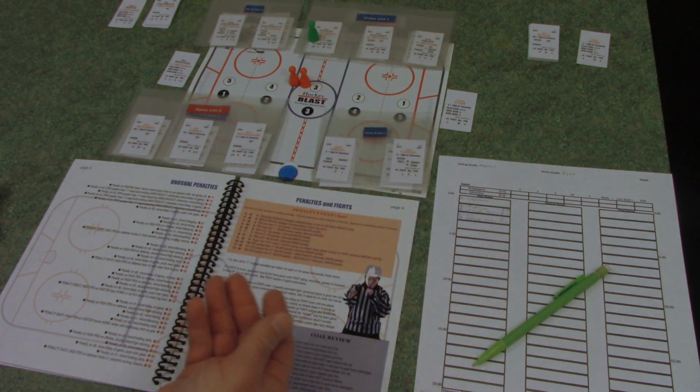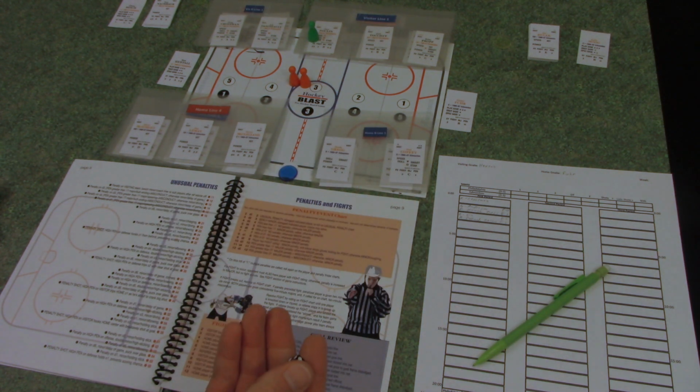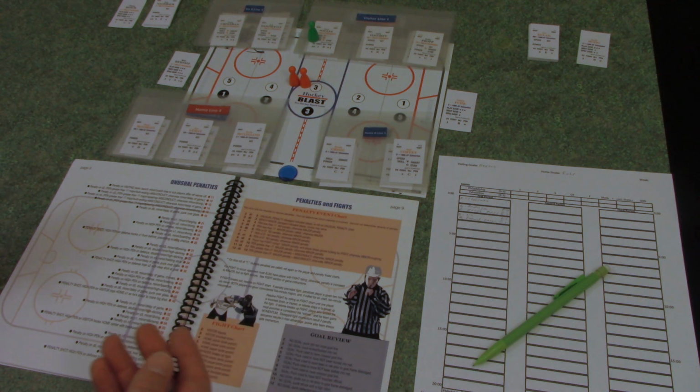And what we're going to do here, we'll roll the dice, total them together, and there's a chart here, and it's going to tell us when a player has landed a punch, or the referee breaks it up, or a player gets knocked down. And whichever team has the most punches landed at that point when the fight is over, they'll gain momentum.